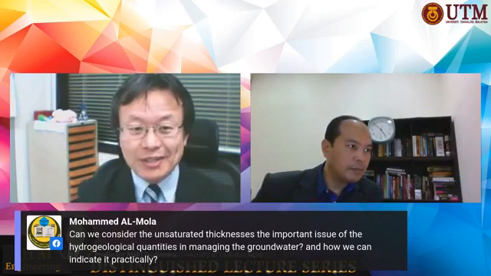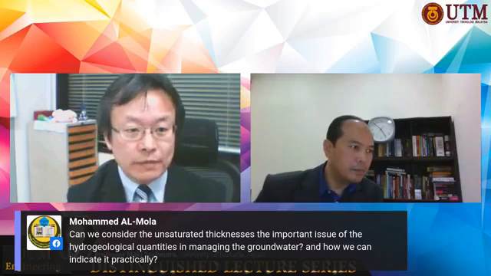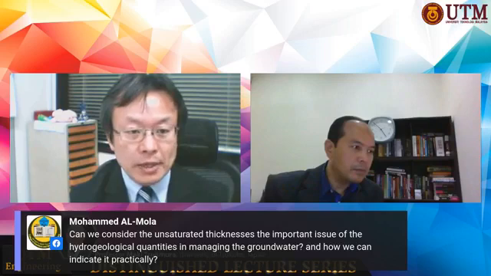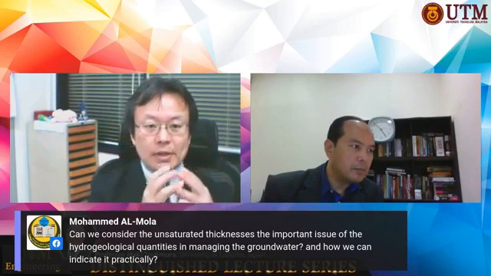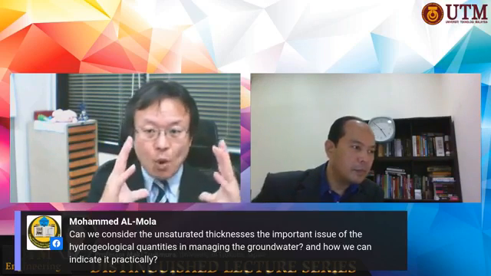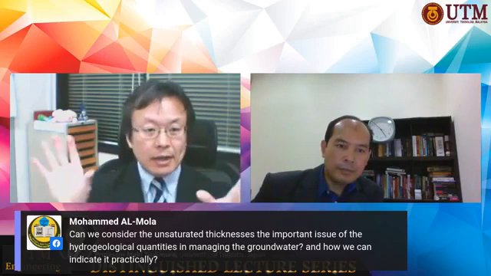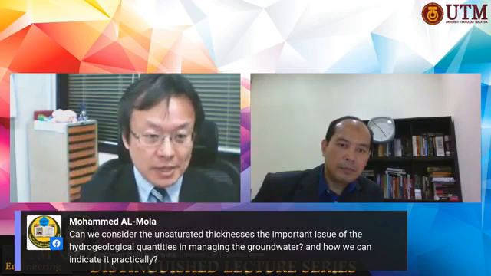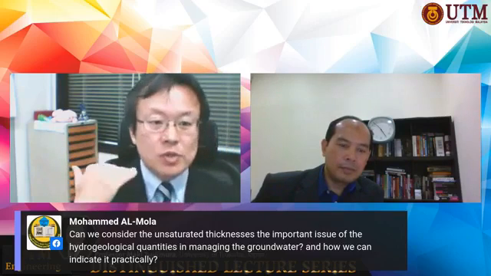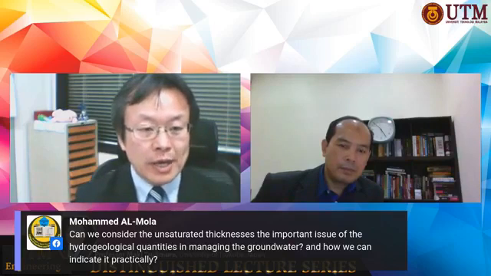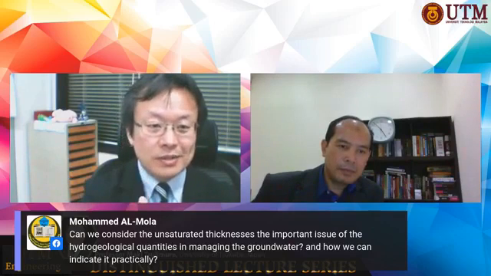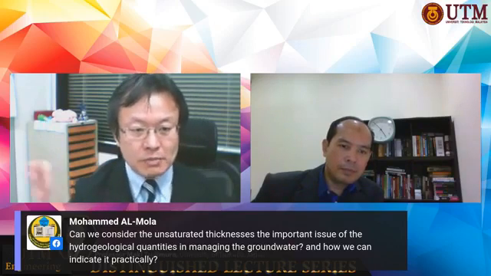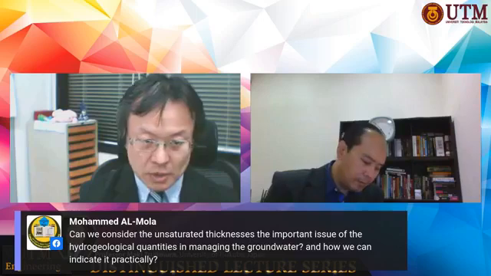But actually, unsaturated water movement is very slow, much slower than the groundwater flow system, because in the unsaturated zone the pores of the soil include air and water. Therefore, the water movement flux or velocity is relatively slower as compared with that of groundwater. Therefore, if the soil water is contaminated once, that may cause very long time scale and serious issues.